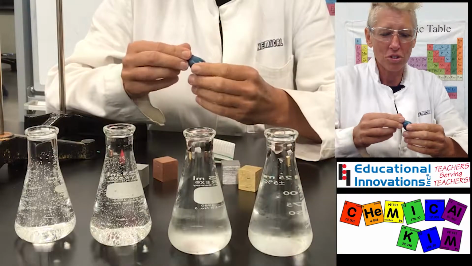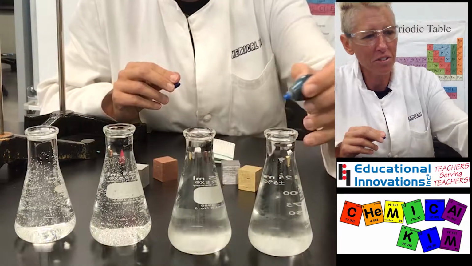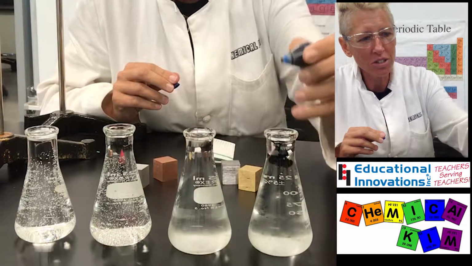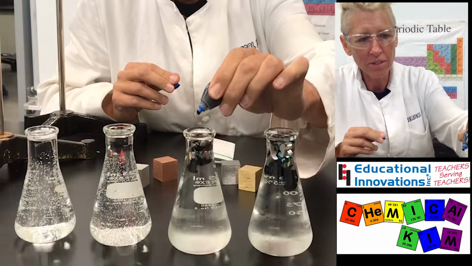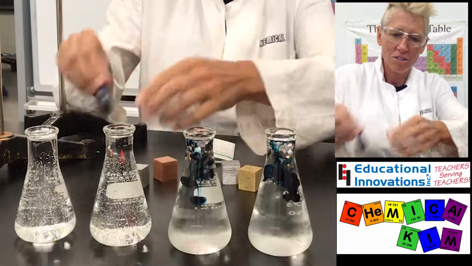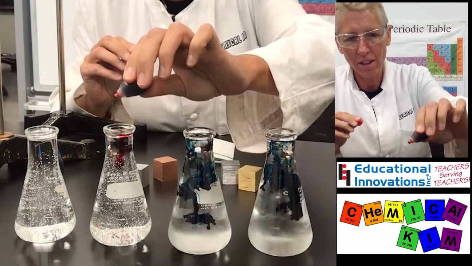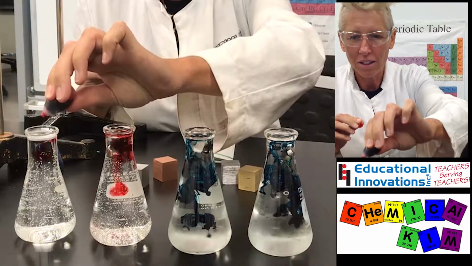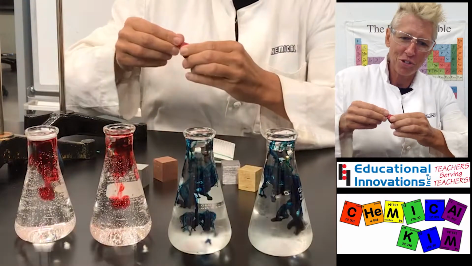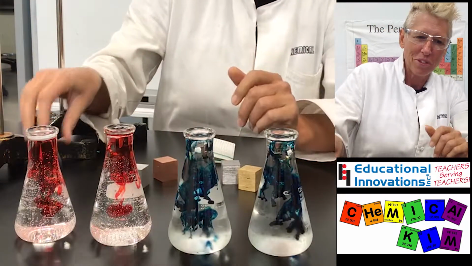What I'm going to do first is add some food coloring. The blue is going into the water that is cold, and the red is going to go into the water that is warm. Beautiful, as the food coloring falls, so beautiful.